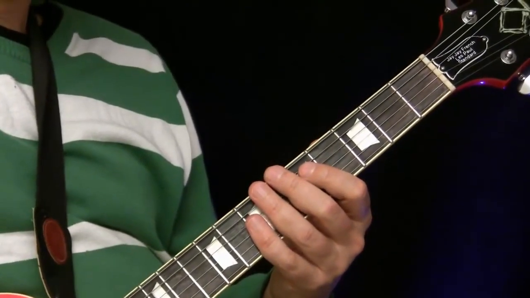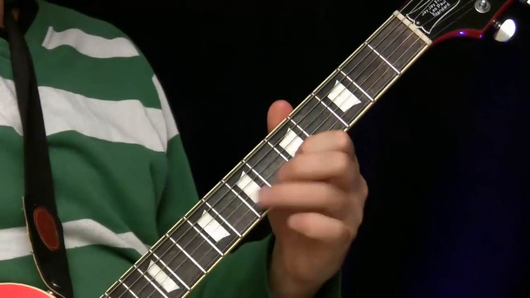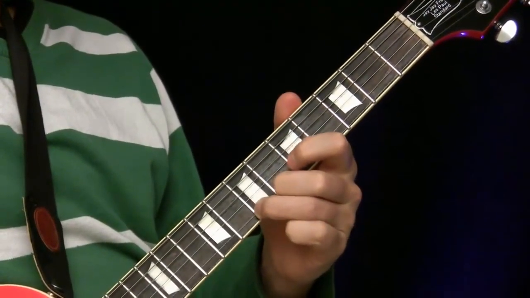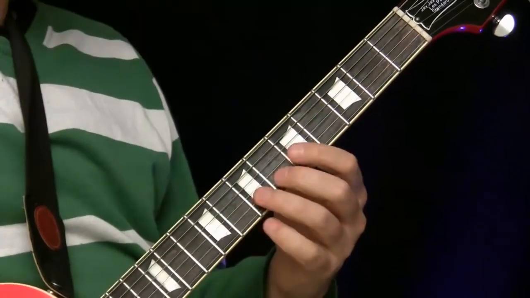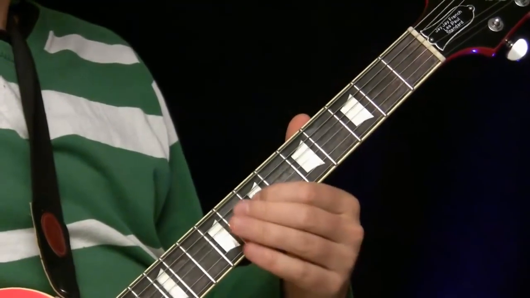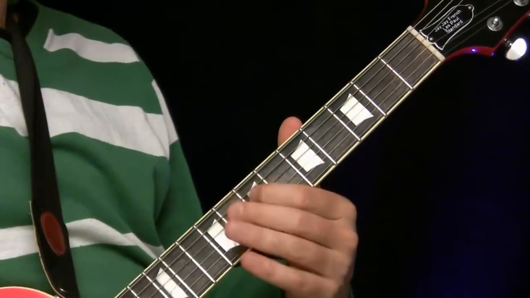But now I take a cooler sound. You can really stay on that sharp 11 note. Upper structure triad.